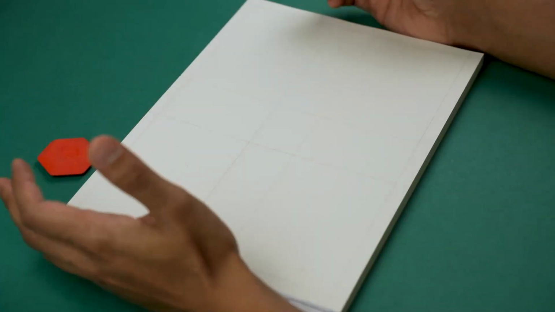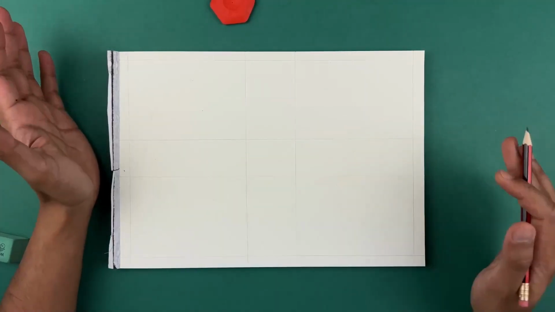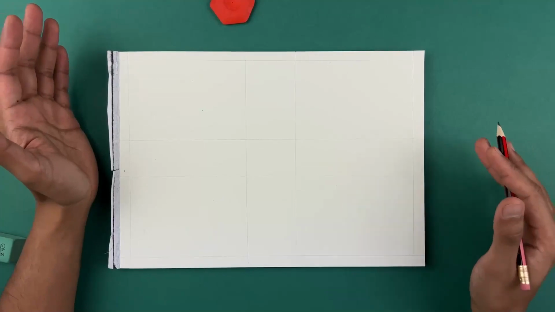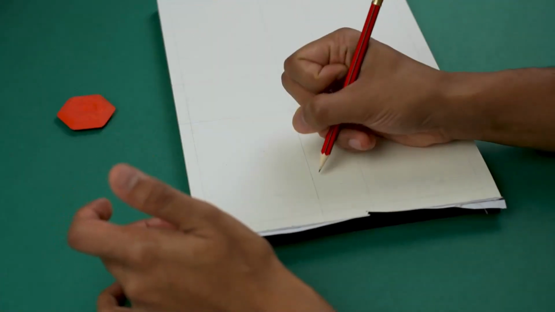Okay, so I'll split my piece of paper up. What we're going to be doing is going through each one. I'm going to walk you through all the 10 steps which I discussed in the intro, and I'm going to show you how I apply this to the drawing. So I'm going to start off with the mushroom.